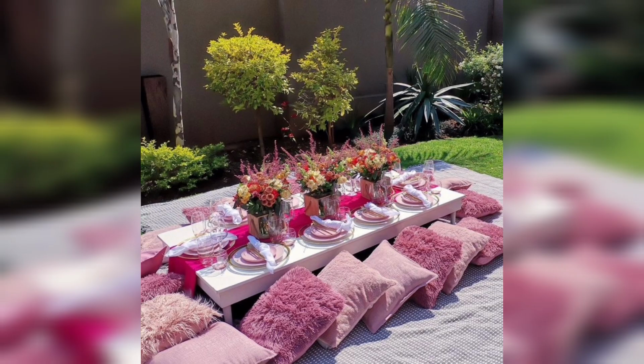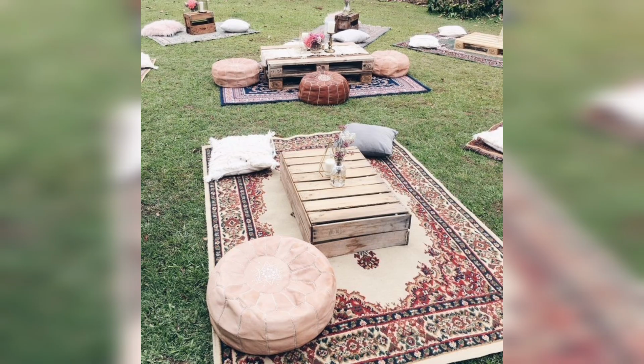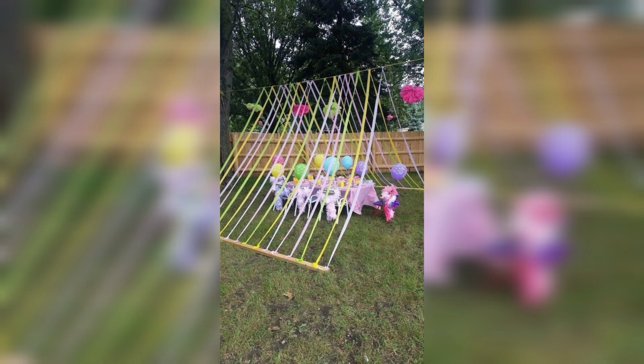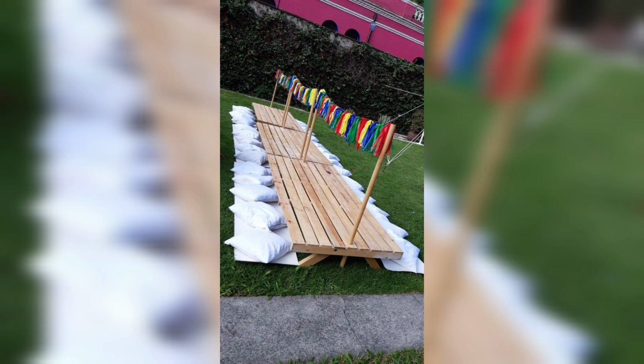Romantic gardening. Soft light, pastel colors and floral arrangement. Create a dreamy experience setting.